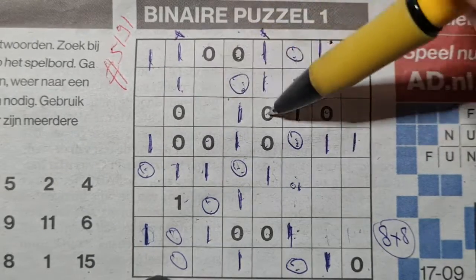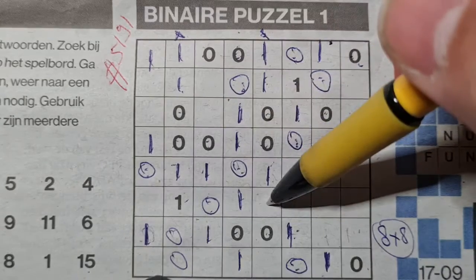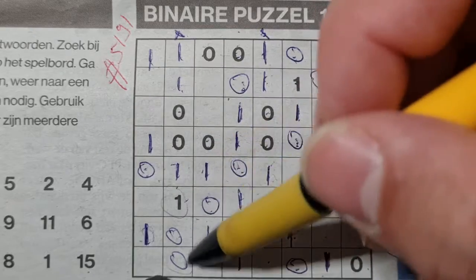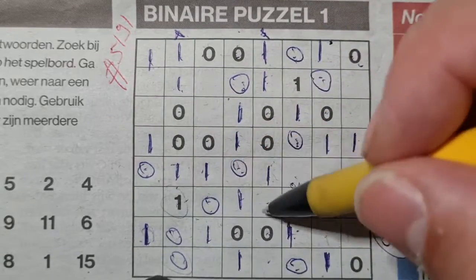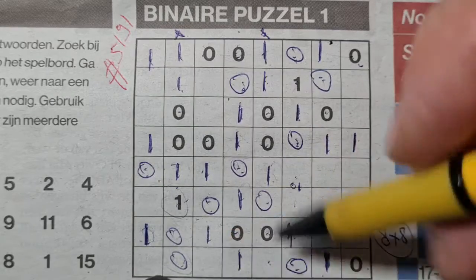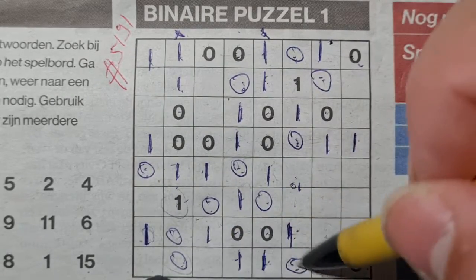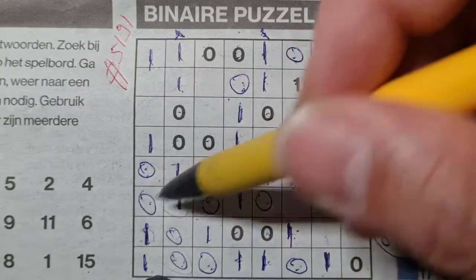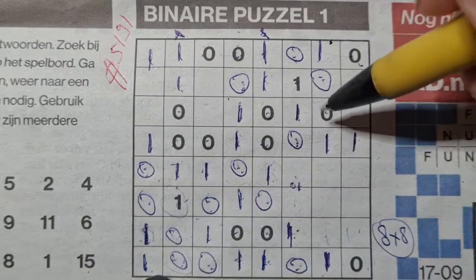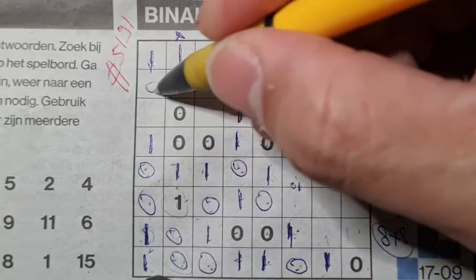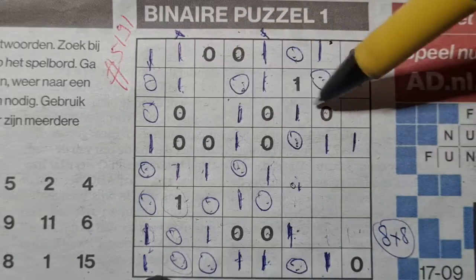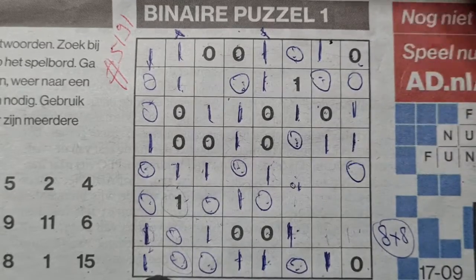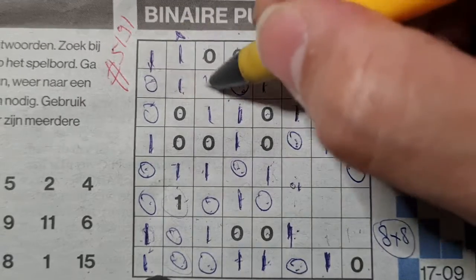1, 1, 1, 1, 1, 1, empty box, 0, empty box. We need to switch those 2 digits. We have a 1 here, this should be an O. We have an O here, this should be a 1. Double 1, here no, there no. Double O, here 1, there 1. Double 1, here no, there no. Yeah, 4 ones we have here, so the rest are O's. 4 O's we have here, so the rest are ones. Double 1, here no, there no. 4 O's we have here, so the rest are ones.